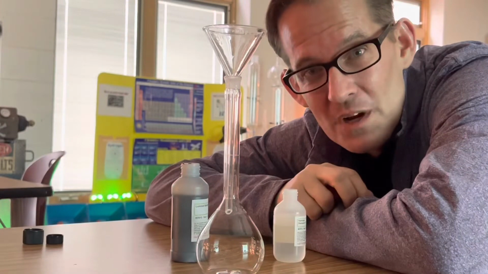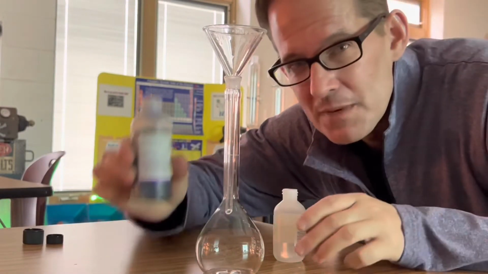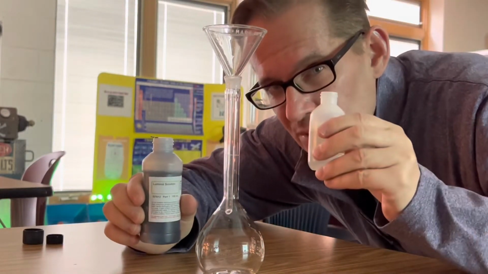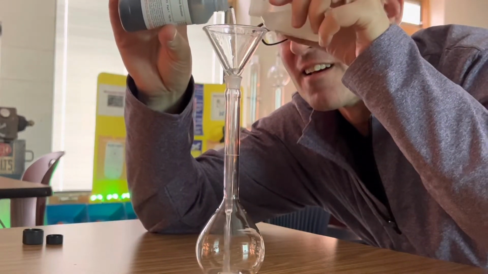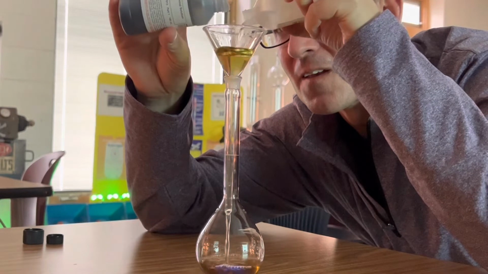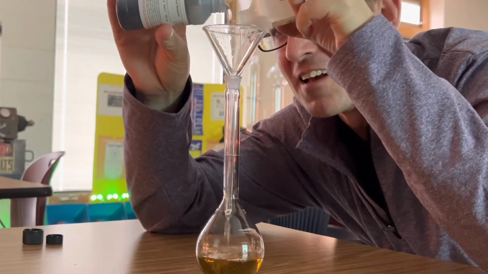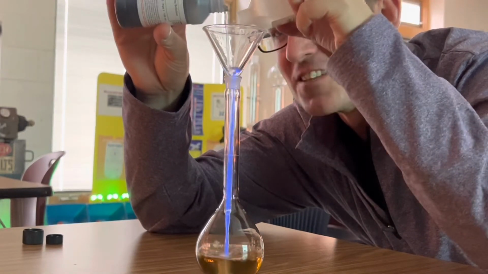Okay, so check out what happens when I slowly add equal amounts of luminol with hydrogen peroxide to my metric flask. Just amazing.